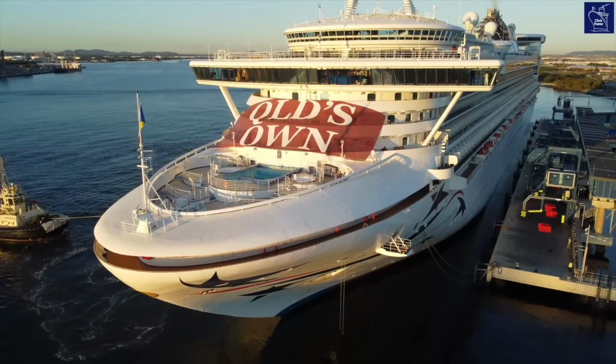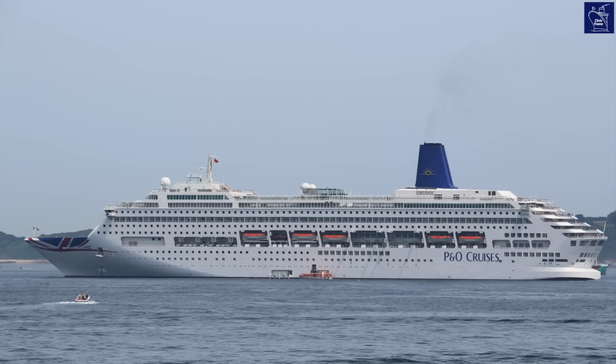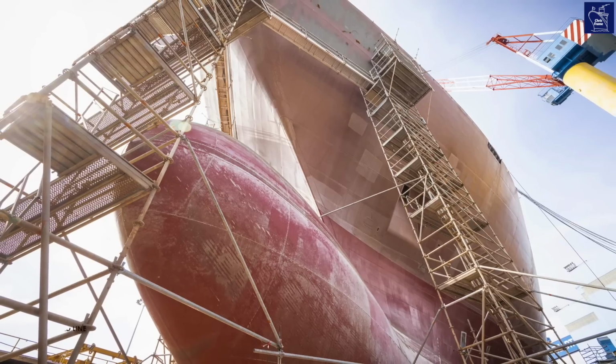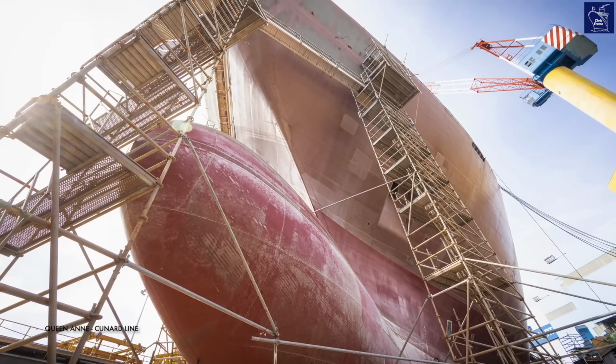The different parts of a ship have different names. Above the waterline, you will find the mast, the funnel, the bridge, and superstructure. The part of the ship that sits in the water is called the hull. And the part of the hull that's below the waterline, well, that's what we are focusing on today.